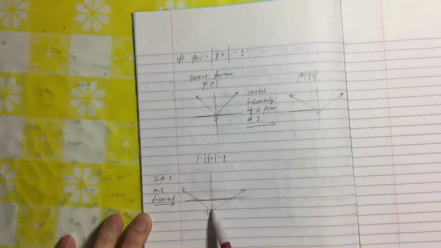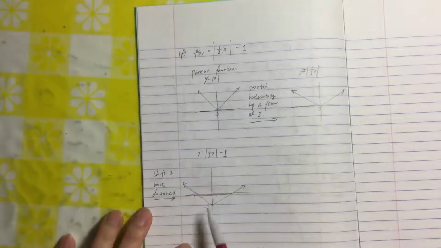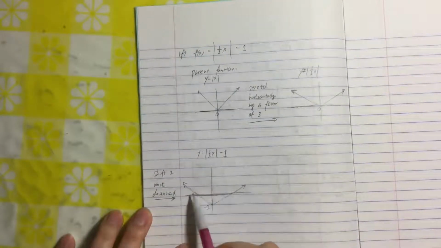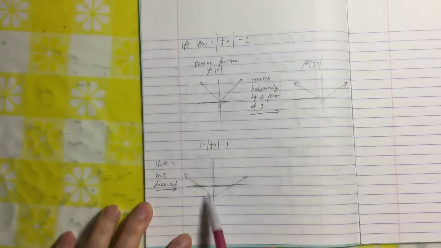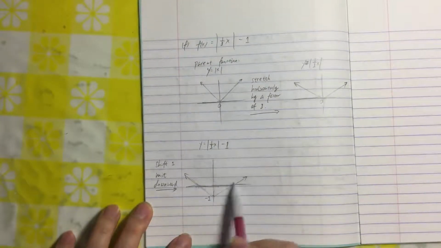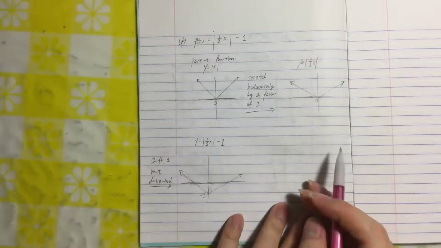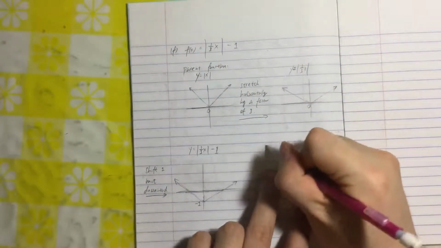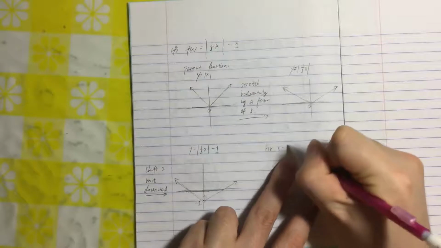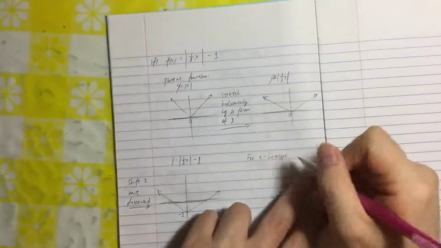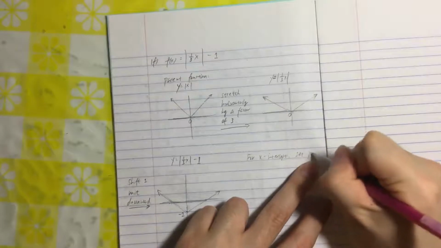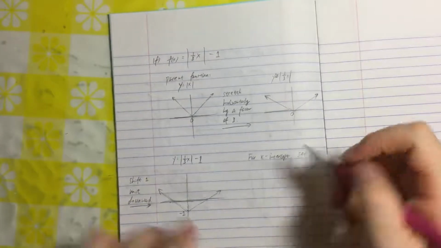So that's the y-intercept, -1. What's an x-intercept here? For an x-intercept, usually we set y equal to 0. So let y equal to 0.